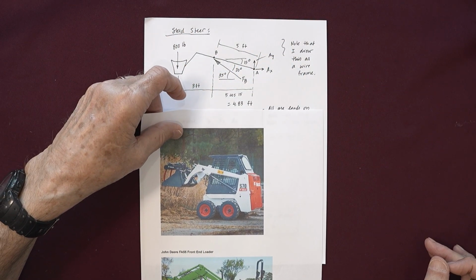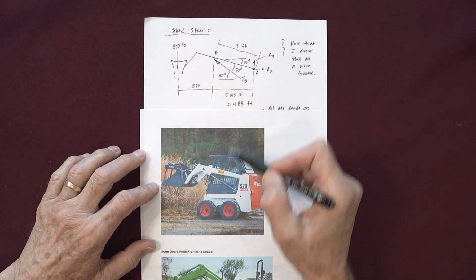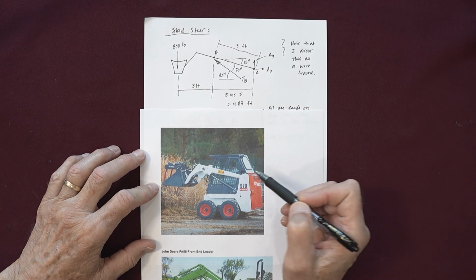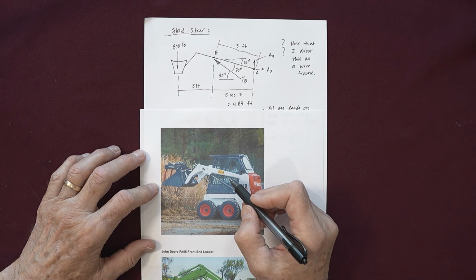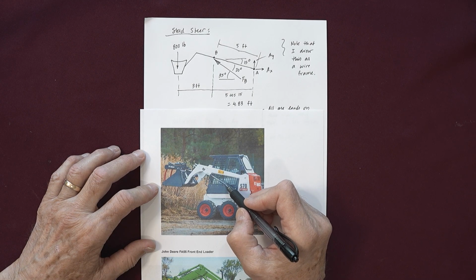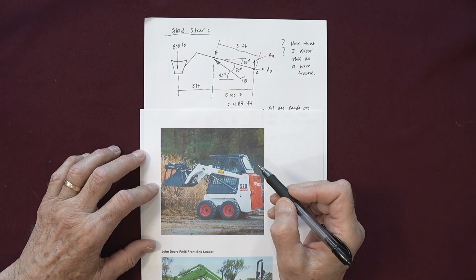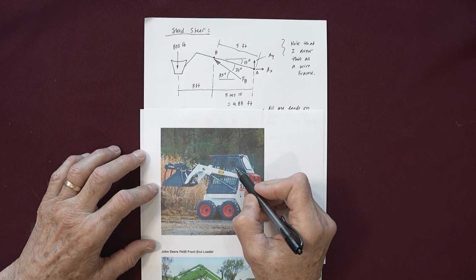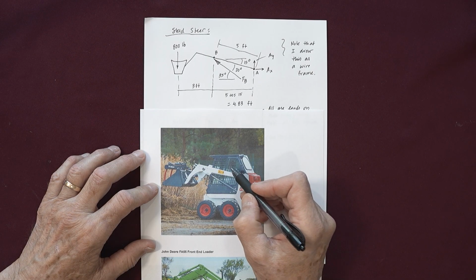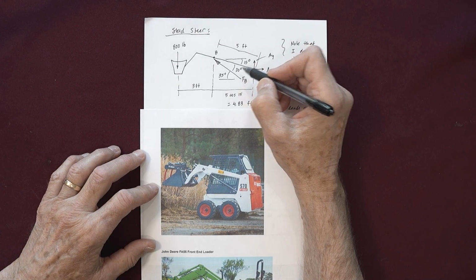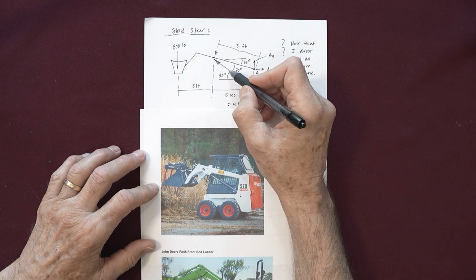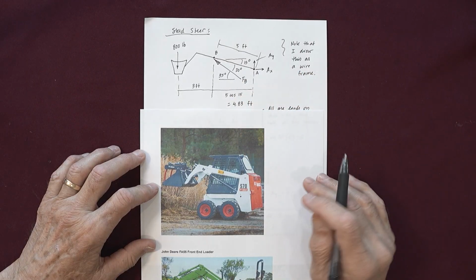I'm assuming that this is about 5 feet from here to here, from the pivot to here. This looks like about 20 degrees to me. It's probably more like 18 degrees, a little less than 20. I'm assuming that this is 15 degrees here, which probably isn't too far off. If this is 15 and 20, then this FB is 35 degrees from horizontal.